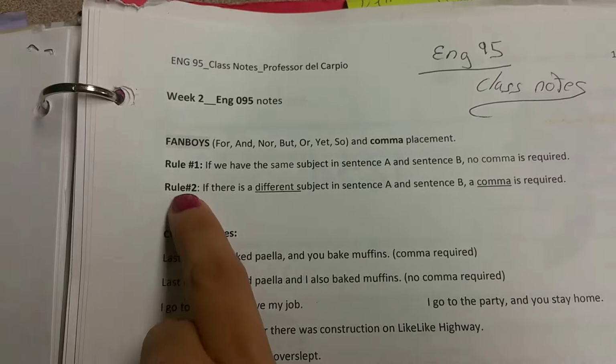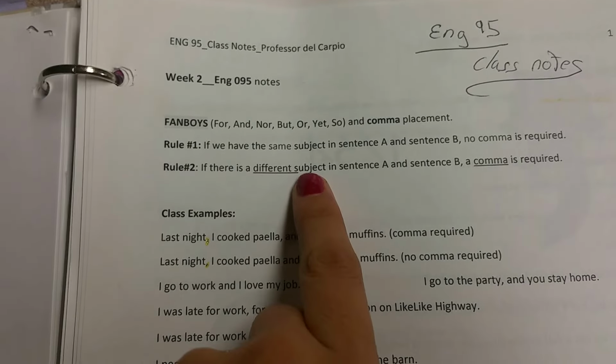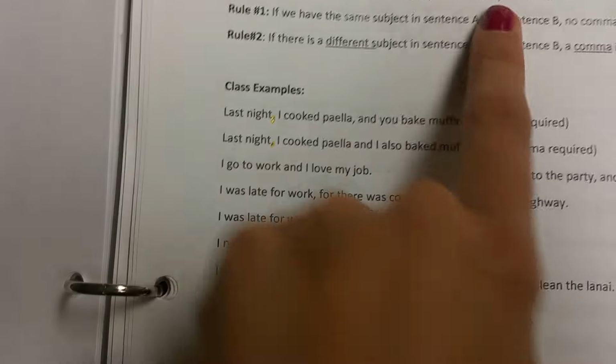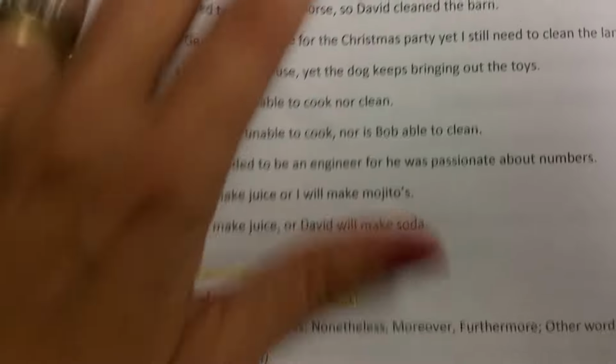So we're talking about modifiers. I'm just going over some real class notes: FANBOYS, for, and, nor, but, or, yet, so, in order to avoid run-ons. So we have some class examples.